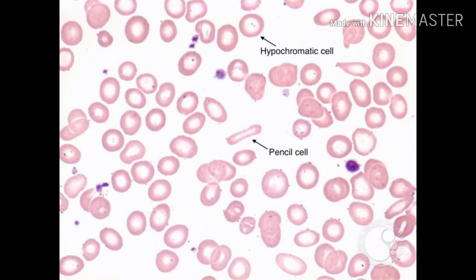In the case of treatment, a dimorphic picture can be observed. Basically, a dimorphic picture is microcytes and ovalocytes that occur as a result of both folate or B12 deficiency, and in some cases iron deficiency during the treatment stage. So that's what you see.